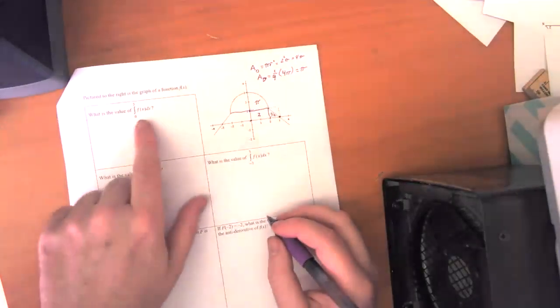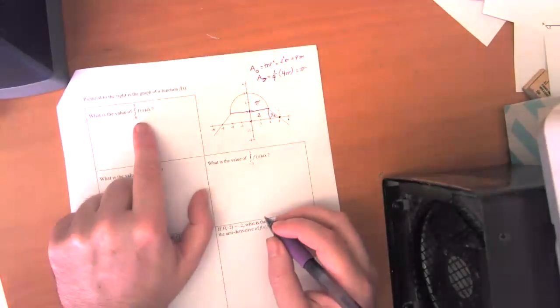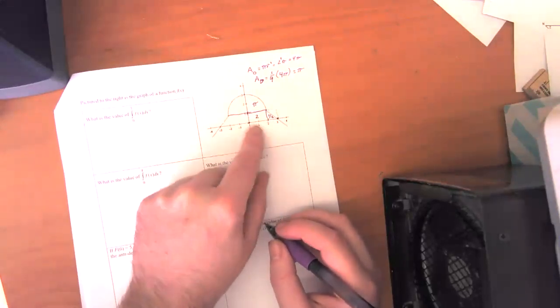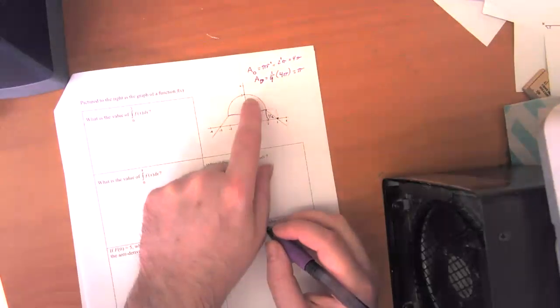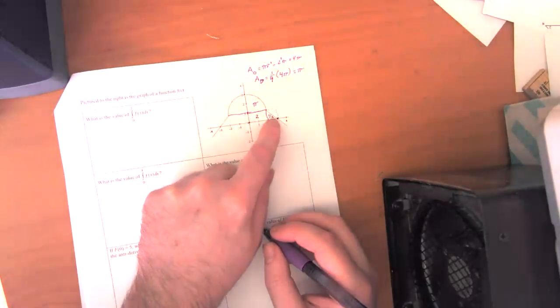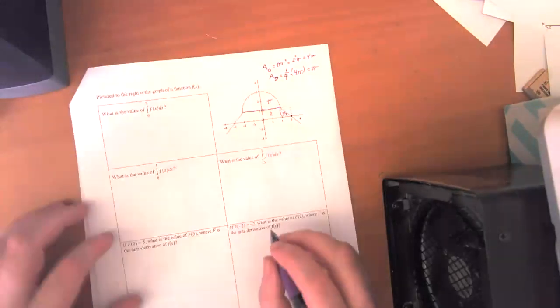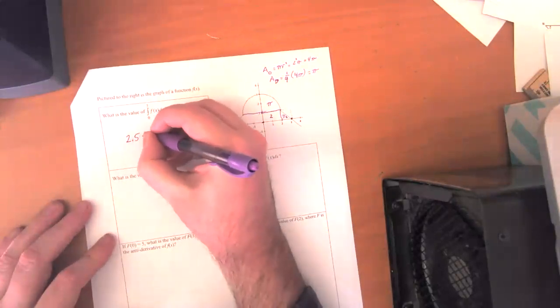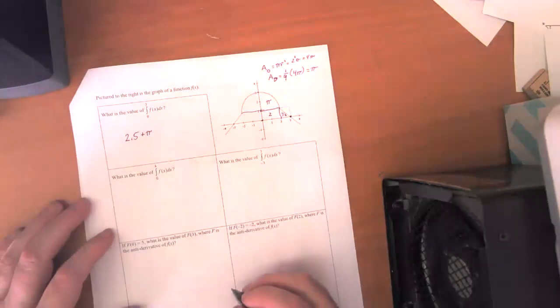All right, so if we want to know the definite integral from 0 to 3 of f of x dx, we just need to add up all of the areas here. These are all above the x-axis, so we're going to be adding these all together. So this is 2, that gives us 2.5, and that gives us a total of 2.5 plus pi for our area there.